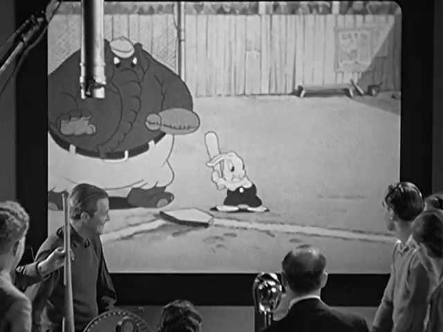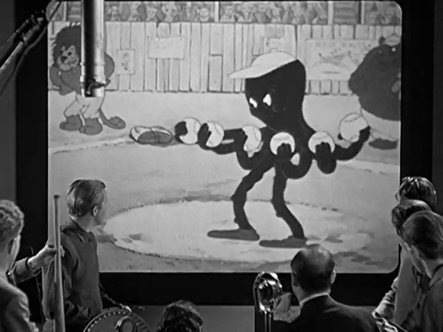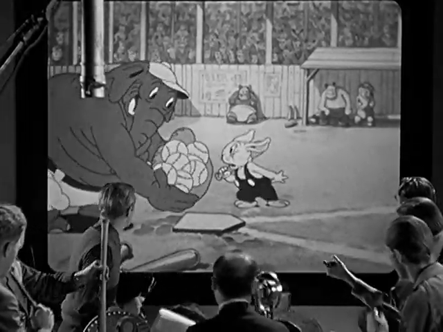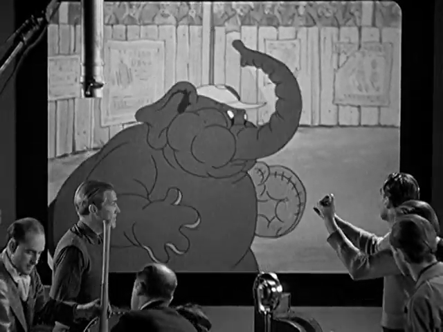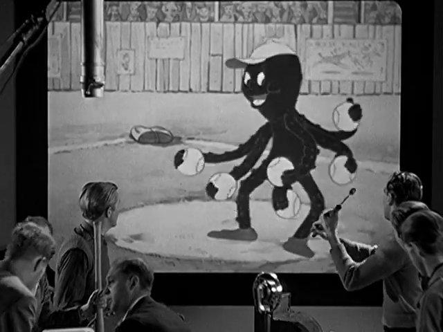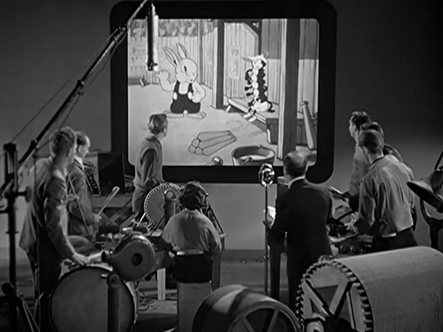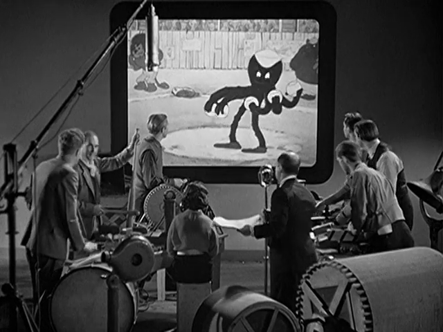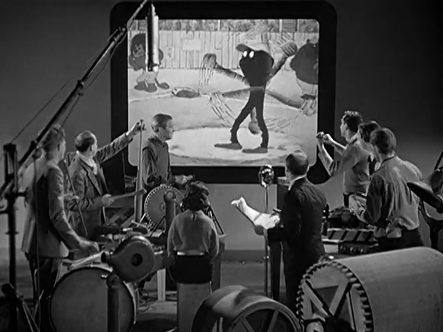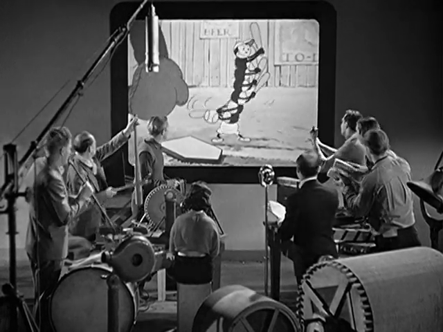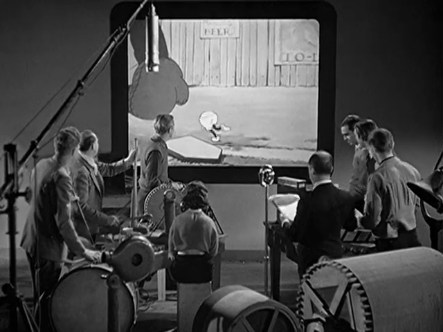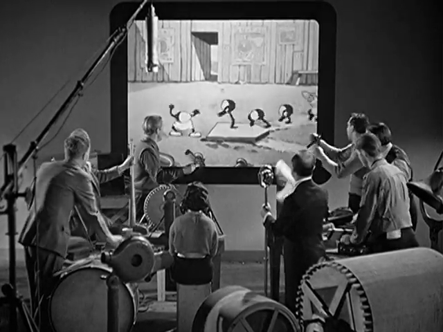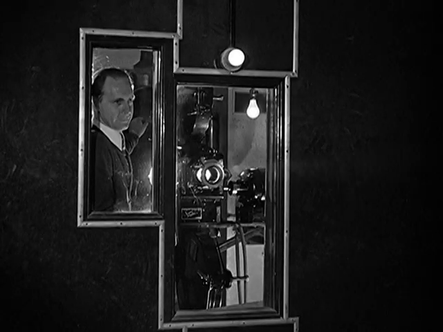There goes a new pitcher in for the Giants. It's Oliver Octopus. Six strikes. You're out. Uh-oh, Oswald's sending in a pinch hitter. It's Sandy Centipede. Give it to him. Take a bow, Oswald.